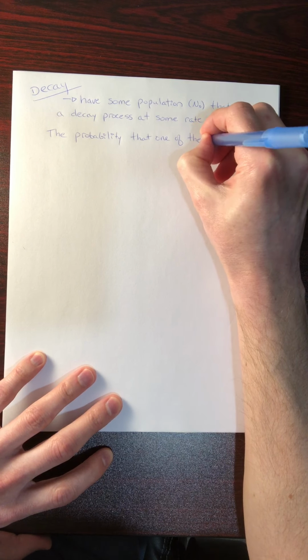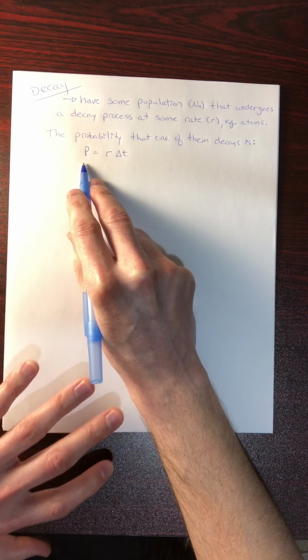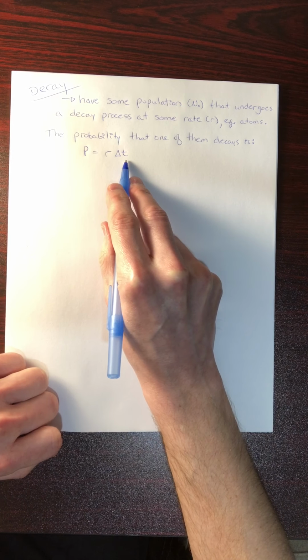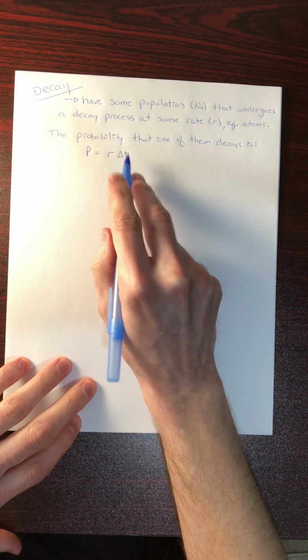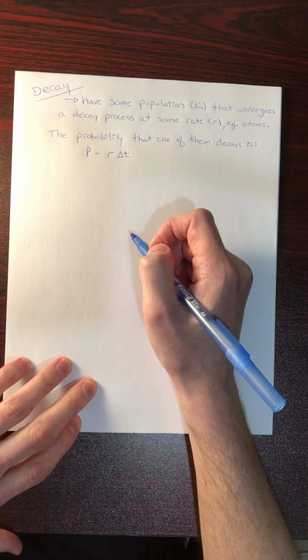We're going to just use P for probability, and it's going to be R times delta T. So the faster the rate of decay, the more likely that it's going to decay, and the longer we wait, the more likely we're going to see decay. So our probability of this happening to a particular one in the population is going to be a combination of these two factors.